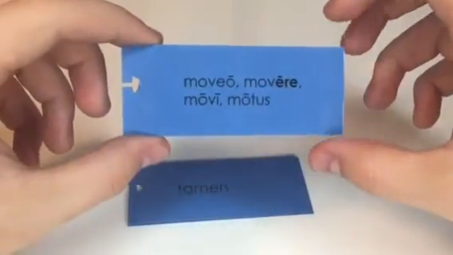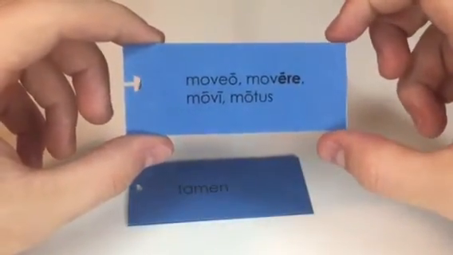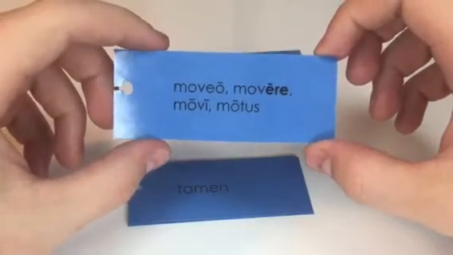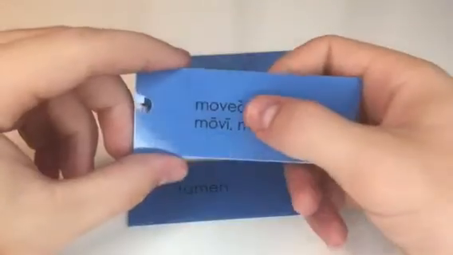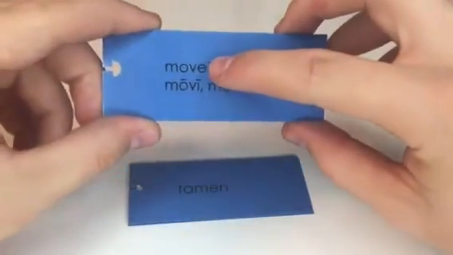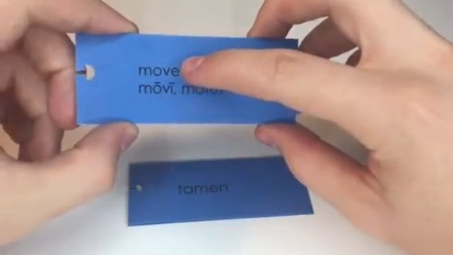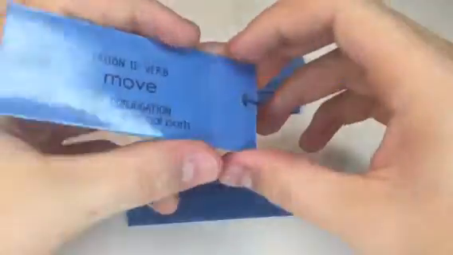Then we have moveo, movere, movi, motus. This word, instead of moneo, means, you can probably guess it, you can kind of see it there. See, look, if I just cover up this right here, then what do you think that means? Probably got it right. It means move.